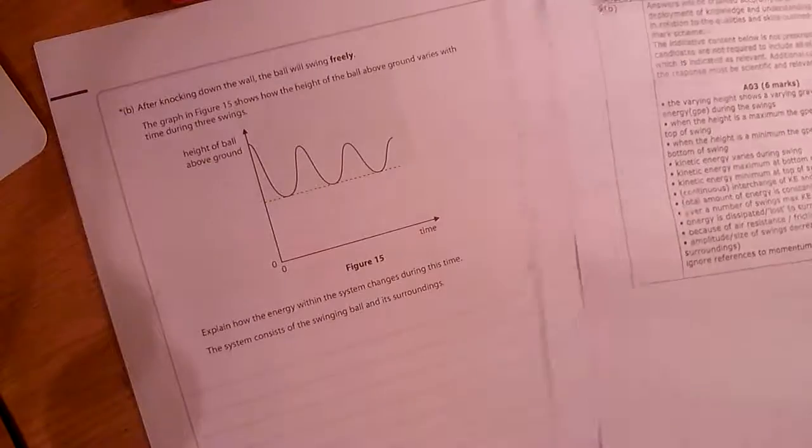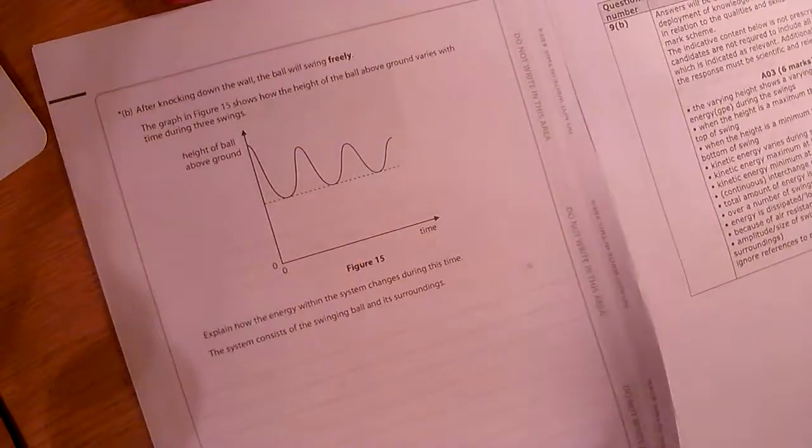That sort of thing will get you the 5 to 6 marks, and if you put in enough detail, you should be able to swing it into the 6 mark bracket. And that is question 9.